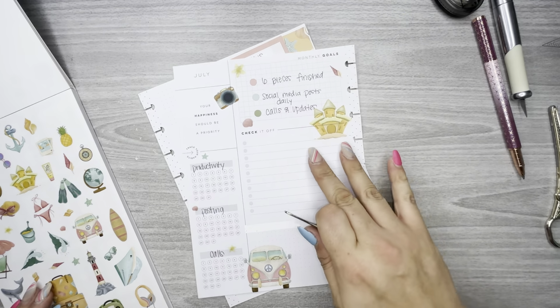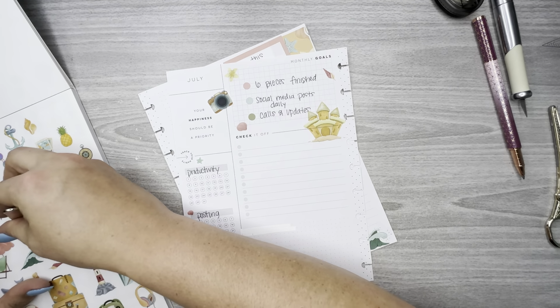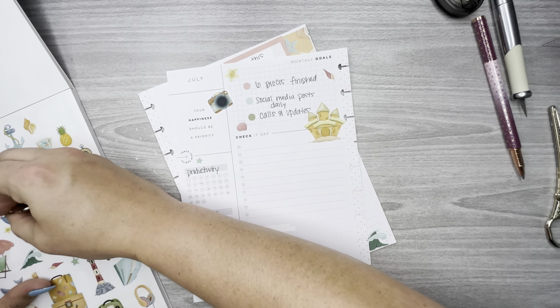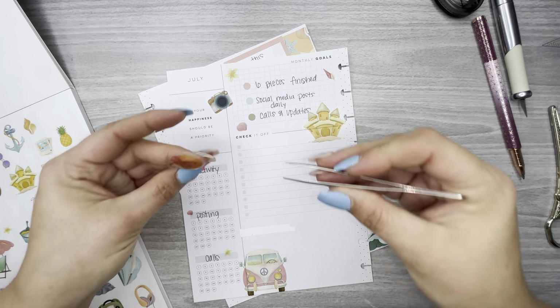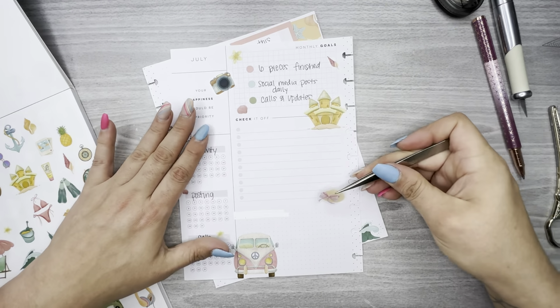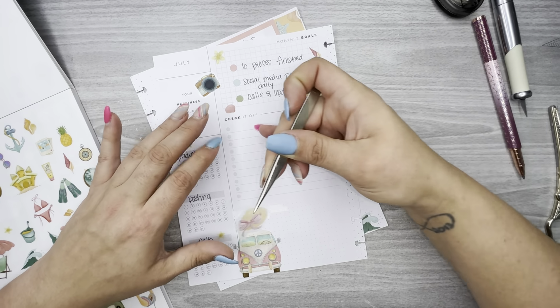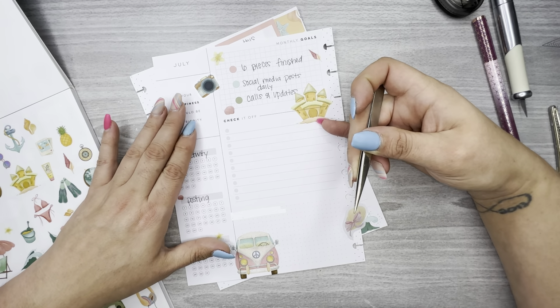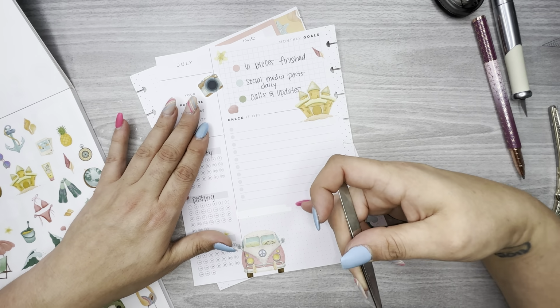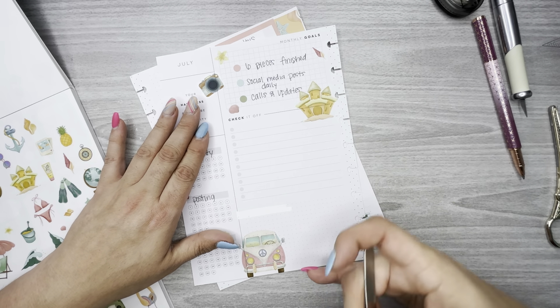Fit that there. This hat is cute. See, the thing is about this section right here, I really do use this, check it off like all the way down.